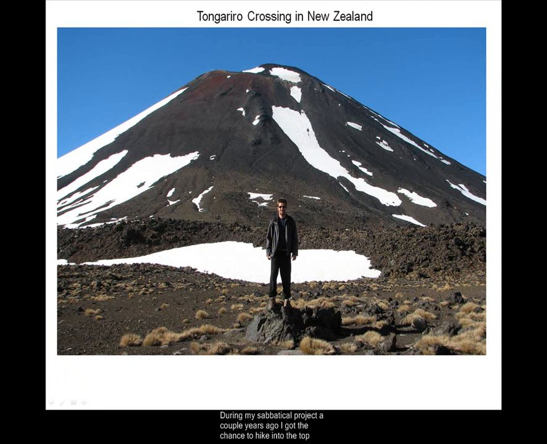During my sabbatical project a couple years ago, I got the chance to hike into the top of an active volcano field in New Zealand called the Tongariro Crossing. The picture above shows the most recent cinder cone the area has produced. This is where the next eruption will take place.